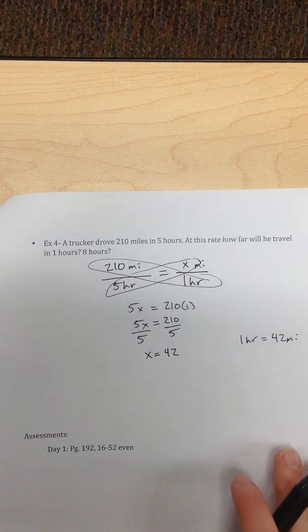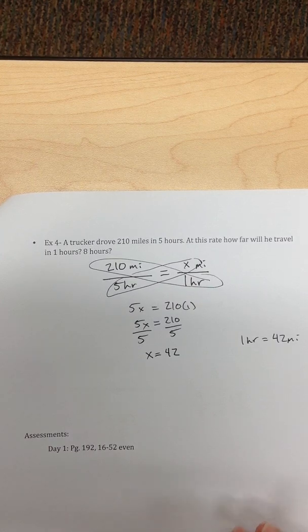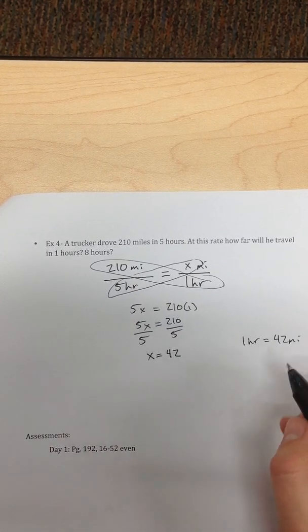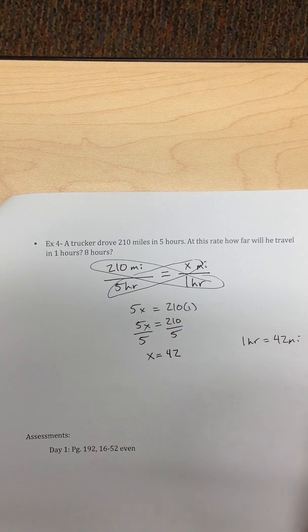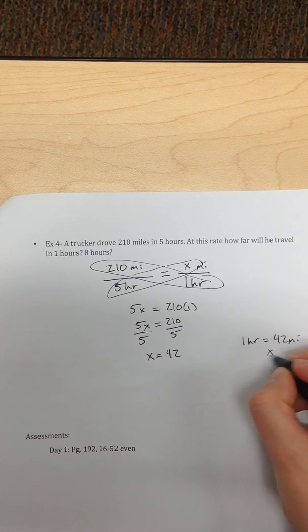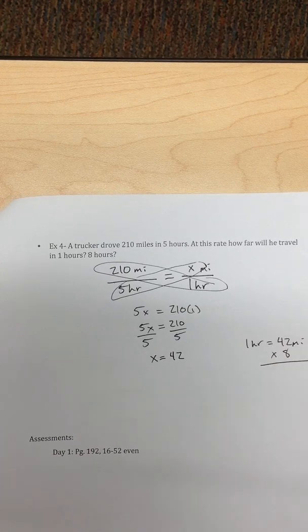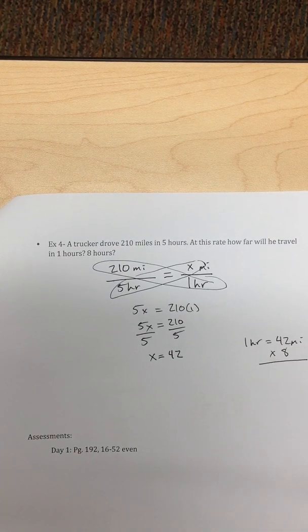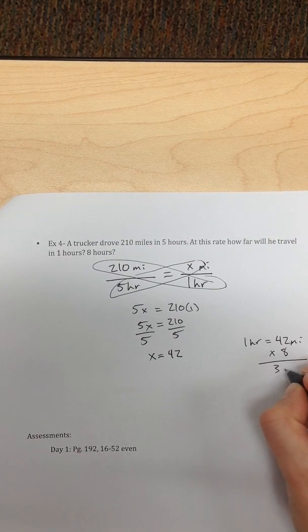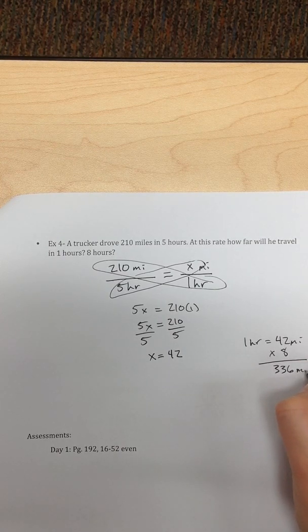Now if I need to go 8 hours at the same speed, I could just take this value for our 42 miles, times 8, and that would give me how far I can go in 8 hours. So that would be 336 miles.